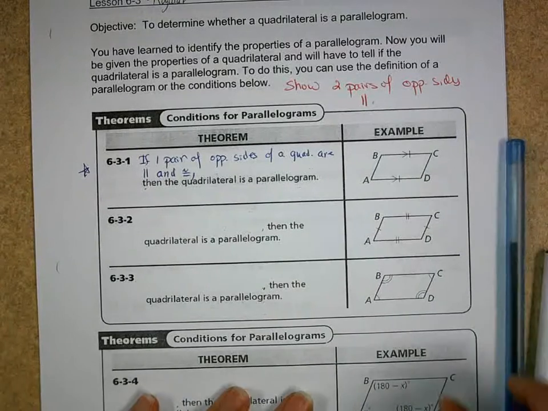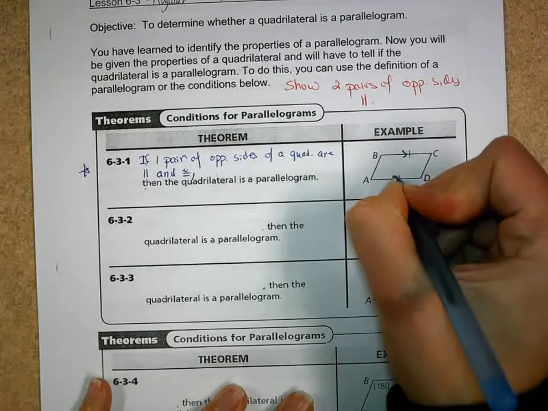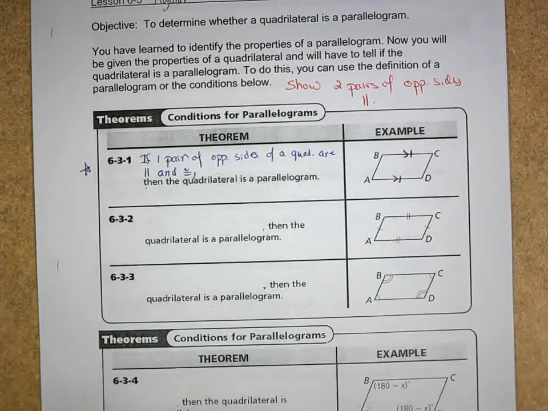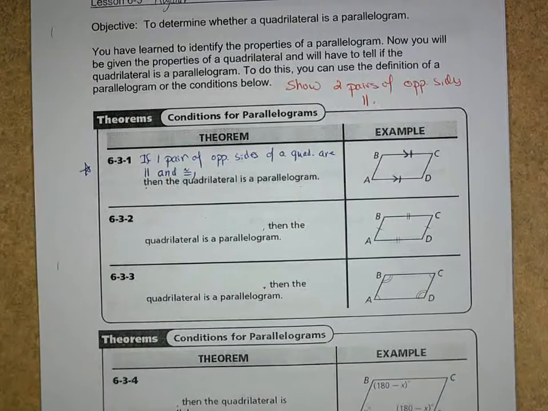So now I want to prove one exact pair. You don't have to worry about another pair. You just look for one pair of opposite sides. Makes it really easy. So that's our first condition.